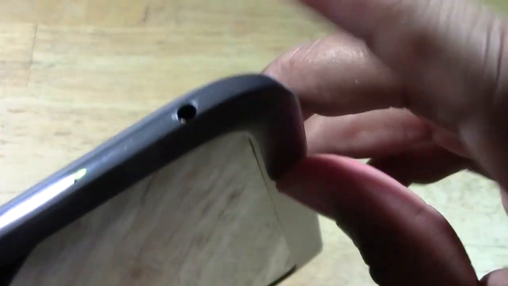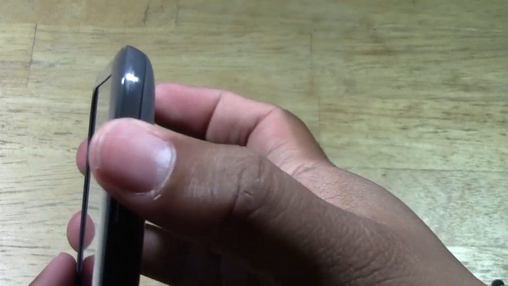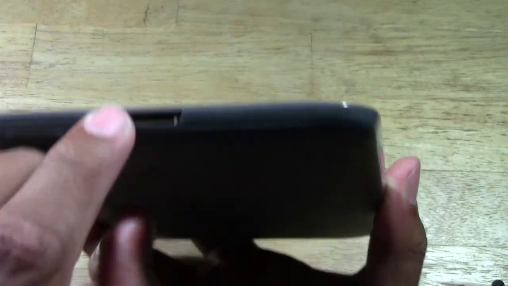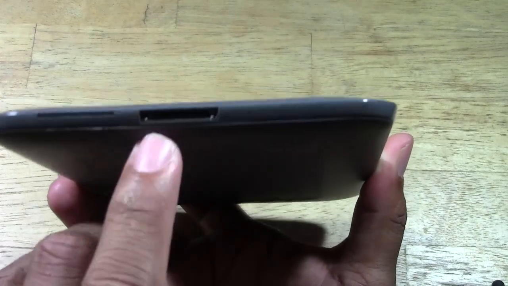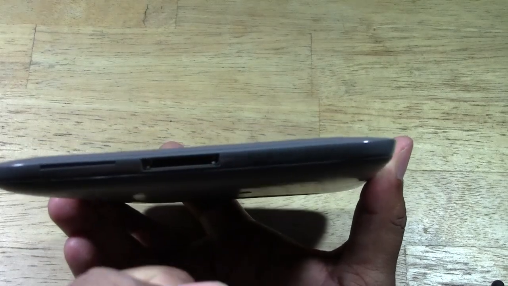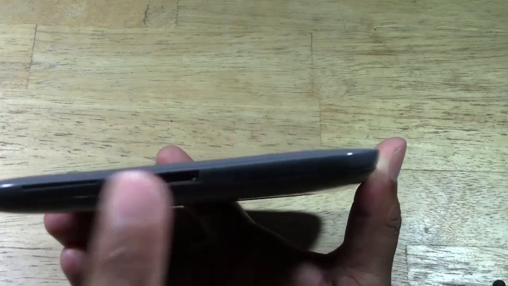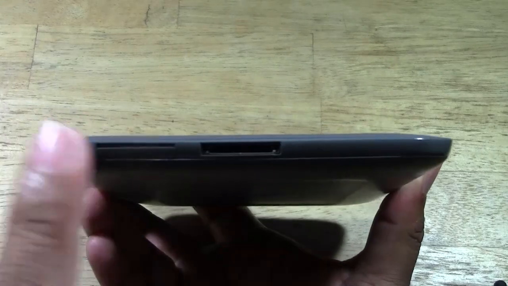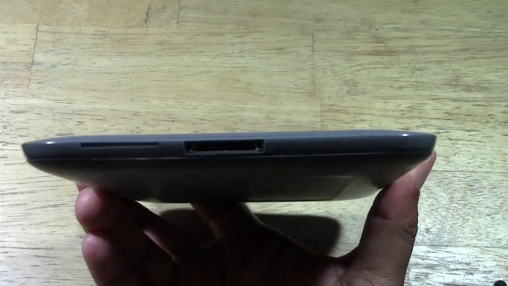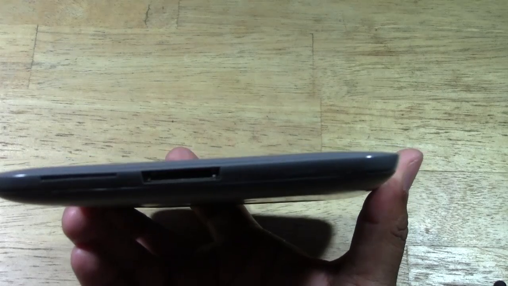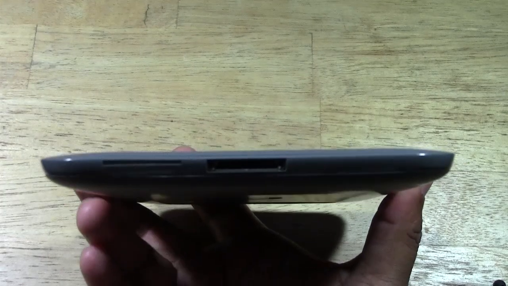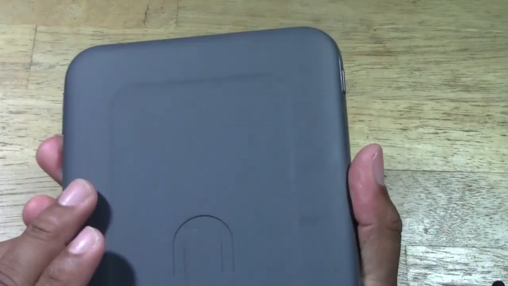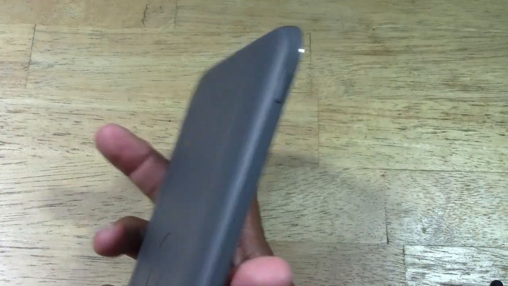Have our jack here to plug in headphones. We have our volume rockers to turn the volume up and down. Here we have our proprietary slot to plug in the charger, as well as the cable you could use to sync up your music with it as well. And then here is the slot for a micro SD card. You could put a micro SD card in there to expand the memory, to be able to put more music, more videos, things like that. And that's the back with the 2 speakers.